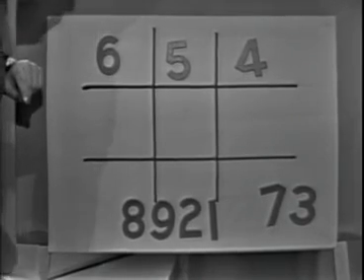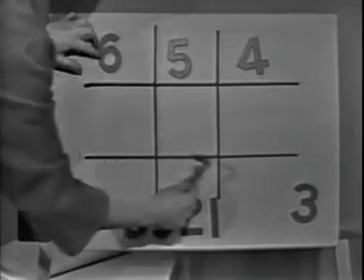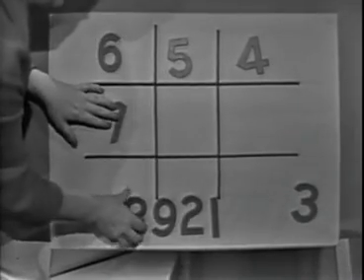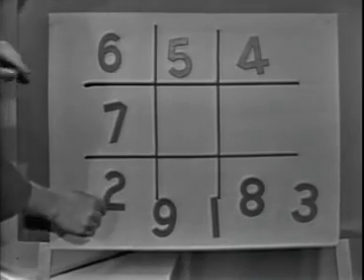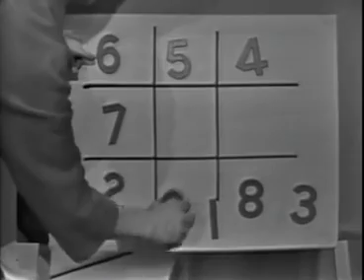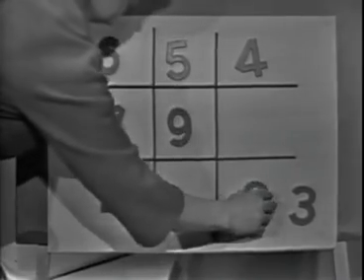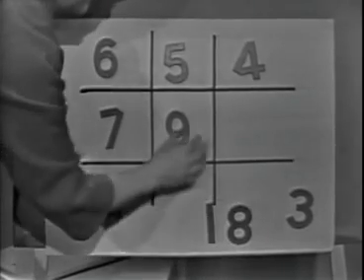Or again, we could think of this as 6, 7, and we place a 2, another row, 15. We have here, we could place a 6, 9, but where do we go here to make 15? We'd have to take that out and start again.